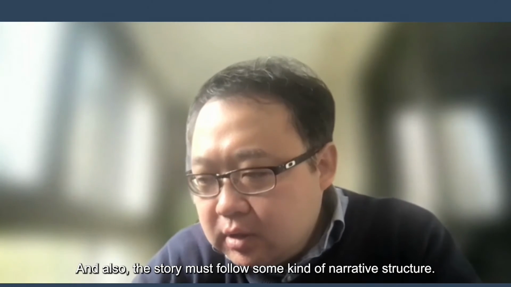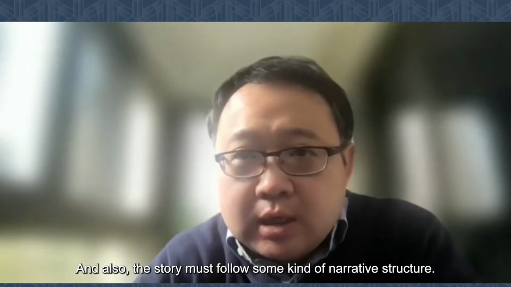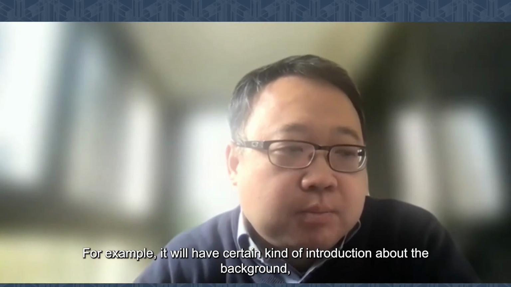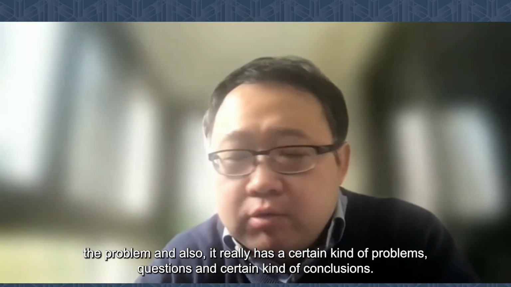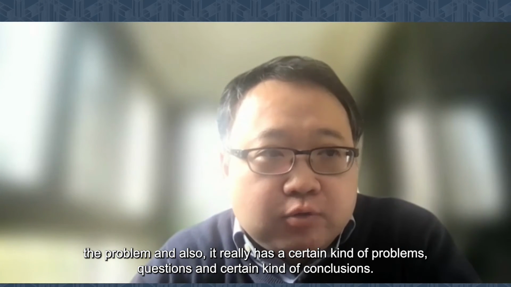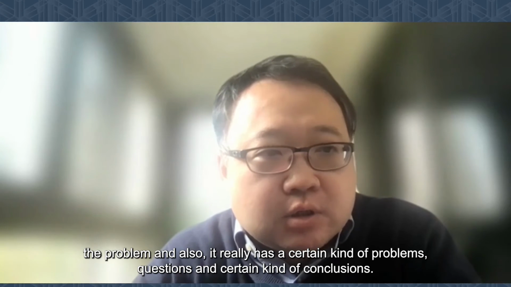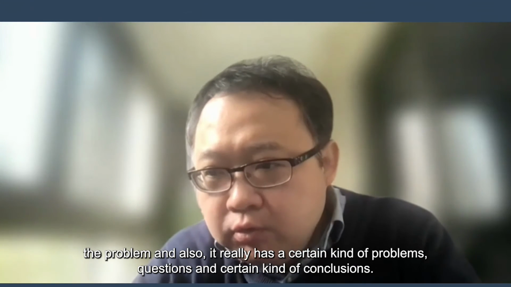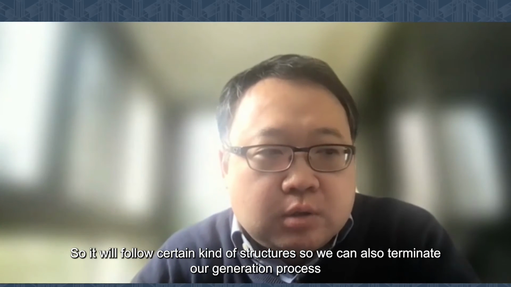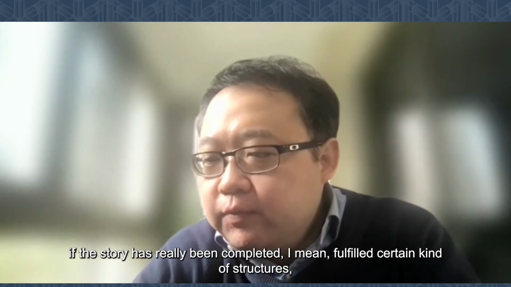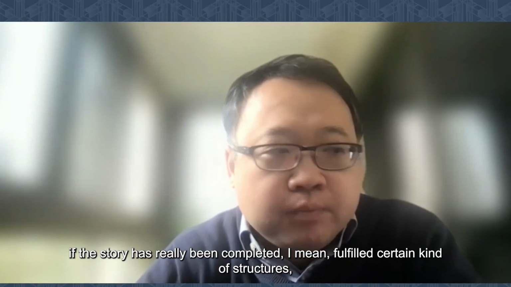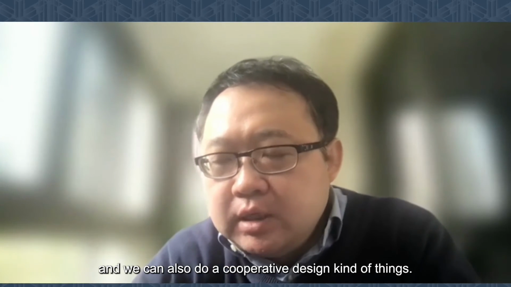And also the story must follow certain narrative structures. For example, it will have an introduction about the problem background, and also certain problem questions, and give you a conclusion. So it will follow certain structures. So we can also terminate our generation process if the story has been really completed, I mean, if it fulfills the structures. And we can also do cooperative design.